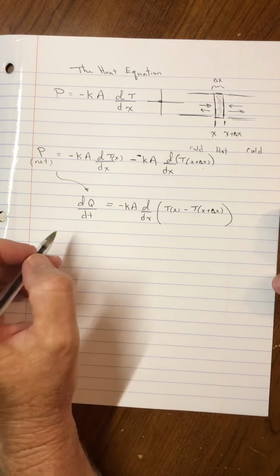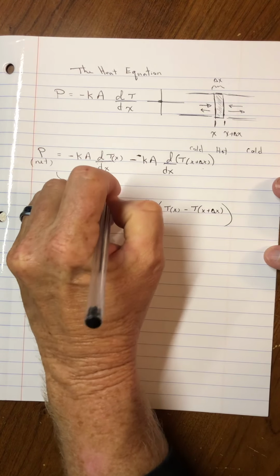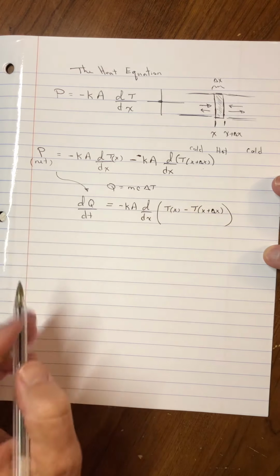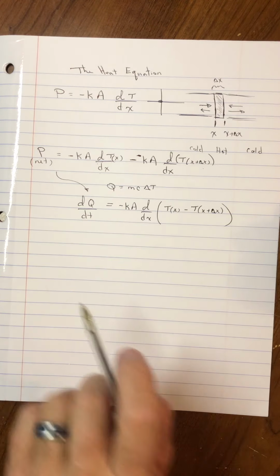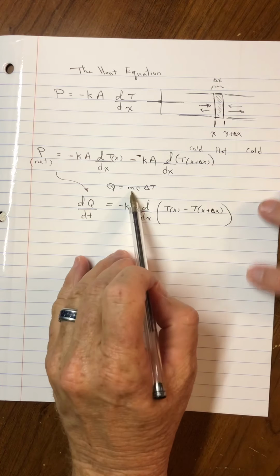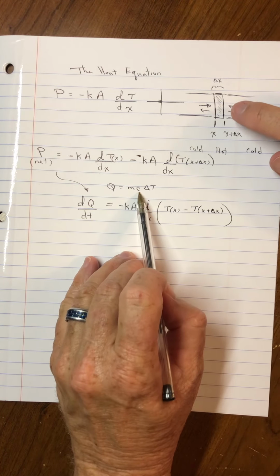Now, if you also remember this little equation, Q equals mc delta T, where m is the mass of the object and c is the specific heat.